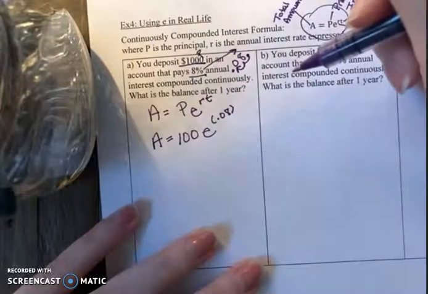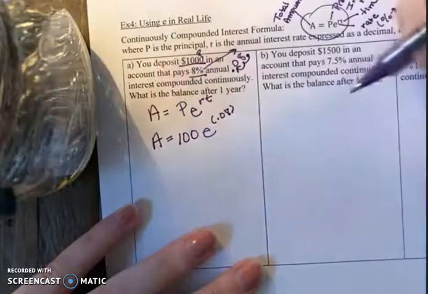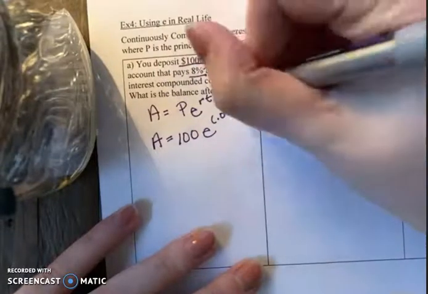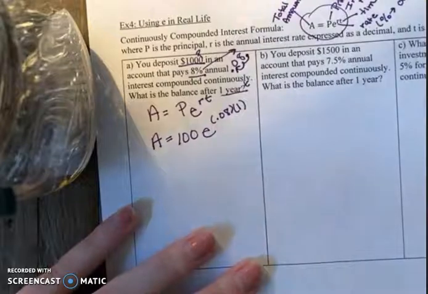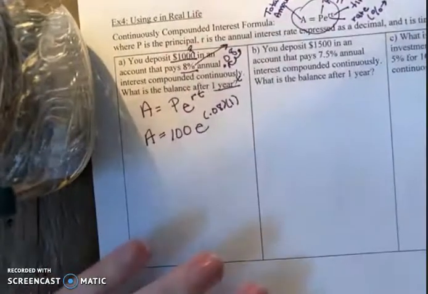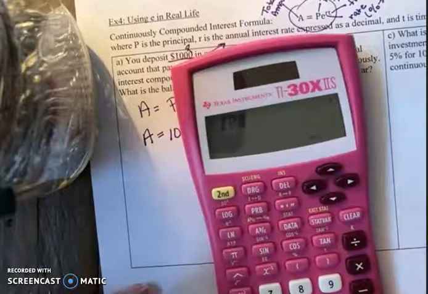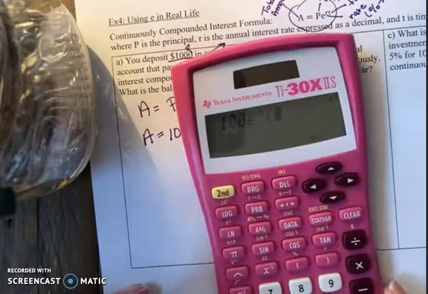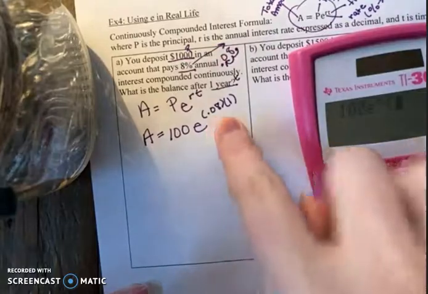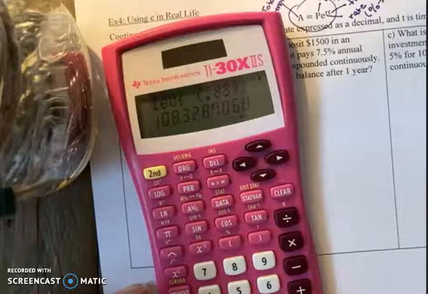So if I'm just writing a general equation, I would just put T here, but I do want to know what is the balance after 1 year. Year is a measurement of time, so I'm just going to put a 1 here. Let's plug it into our calculator. 1,000 times E to the 0.08 times 1. I'm going to close that parenthesis there.